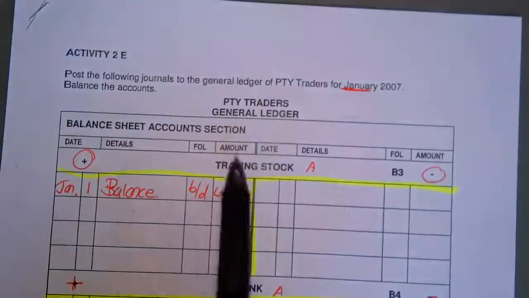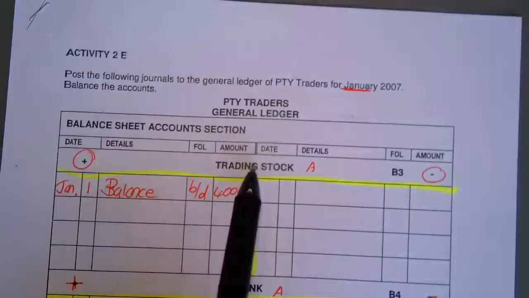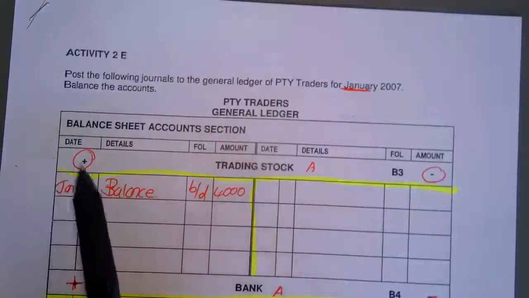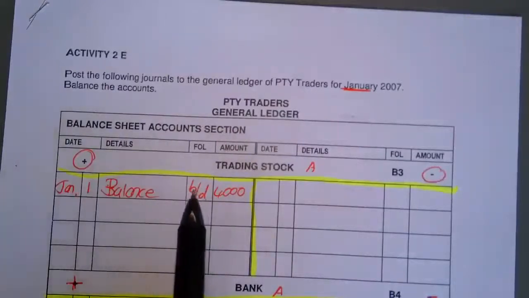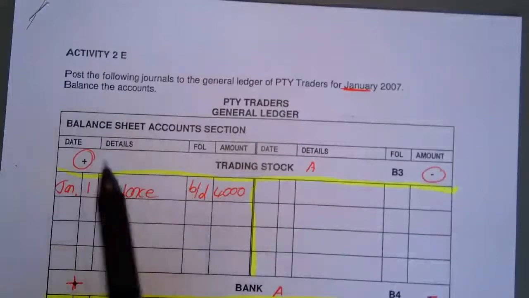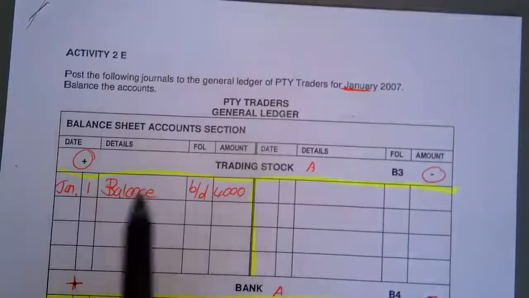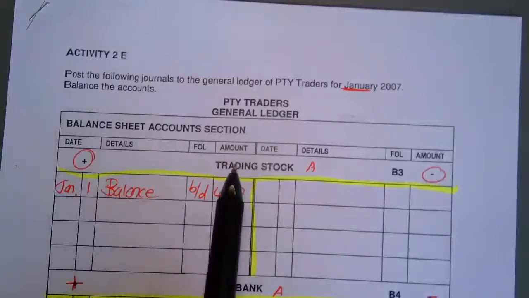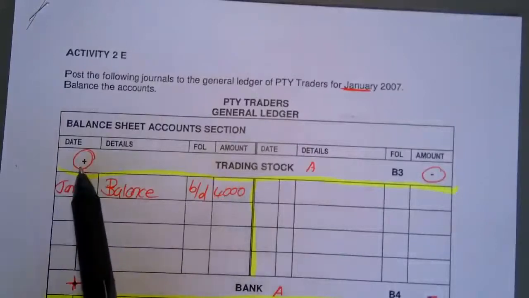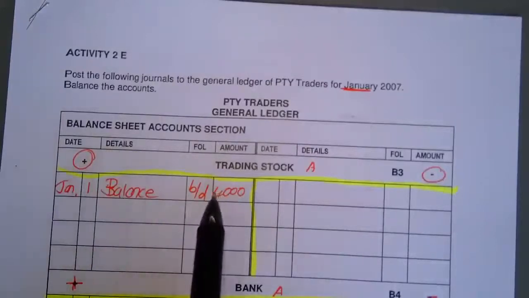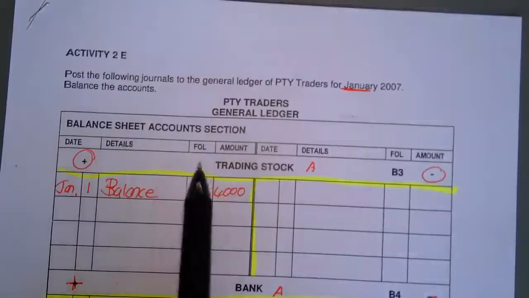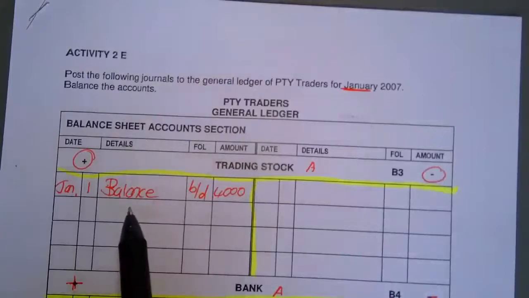Now, when do you write on the debit side of trading stock? When does trading stock increase? When you buy trading stock. If you look at the accounting equation, when the transactions say you bought trading stock, which two accounts are involved? Bank and trading stock. So trading stock increases and bank decreases because you're paying for the trading stock. So trading stock is debited and bank, which you write here, is credited.